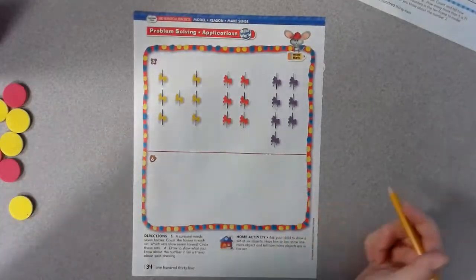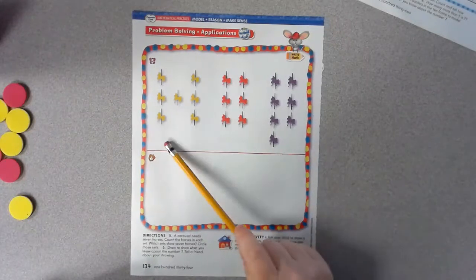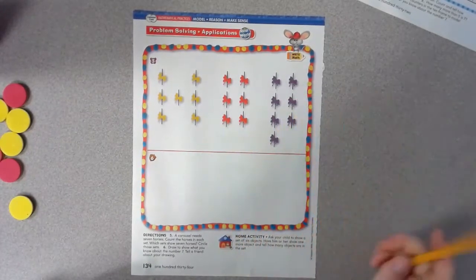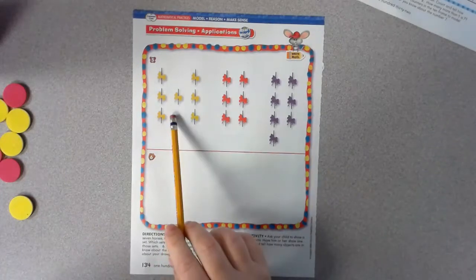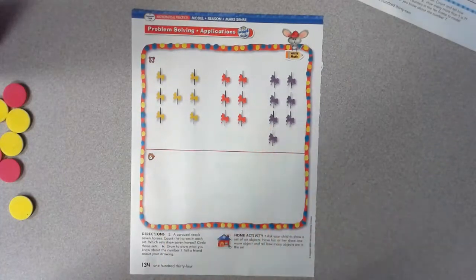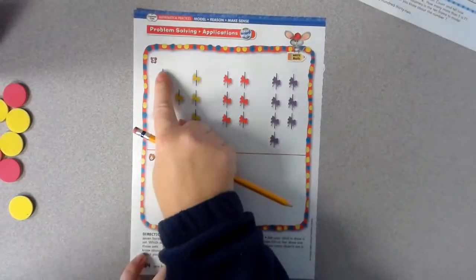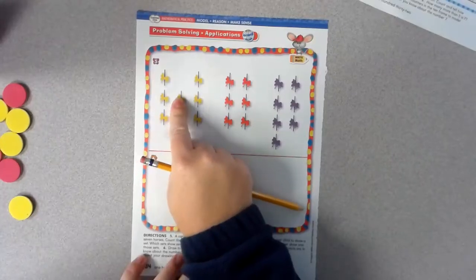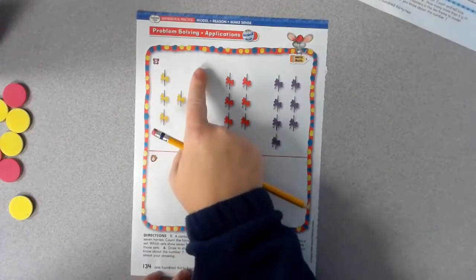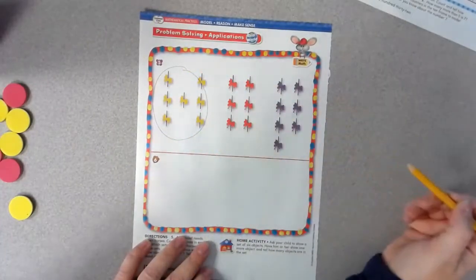So this was a story problem. A carousel needs 7 horses. Count the horses in each set and only circle the ones that have 7 horses. So there's a group of yellow, a group of red, and a group of purple. Find the ones that have 7 in them and circle them. Let's count together. 1, 2, 3, 4, 5, 6, 7. 7 is the number we're looking for, so we're going to circle that one.